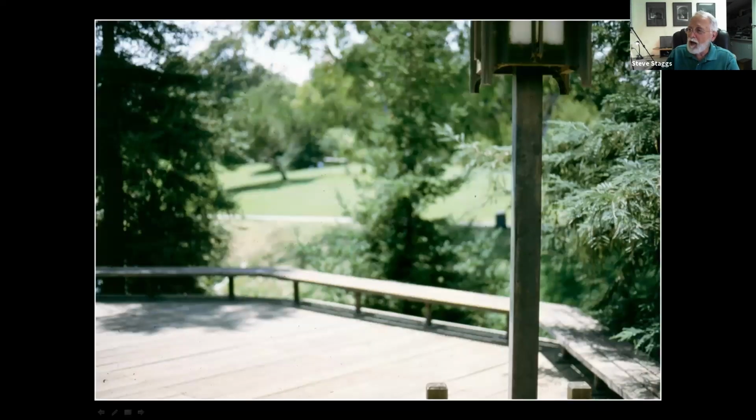Here we have a photograph of a lamppost. It's in sharp focus, but notice how out of focus the background is. Well, that's because I used an f2.8 as my lens aperture. My critical focus was on the lamppost, so it's fine, but my depth of field is so shallow that everything in the background's out of focus.